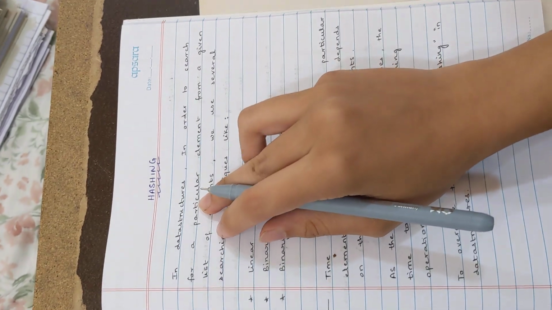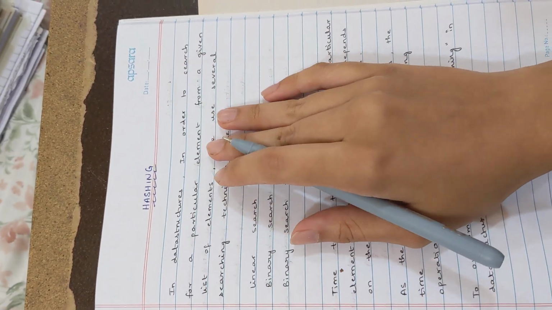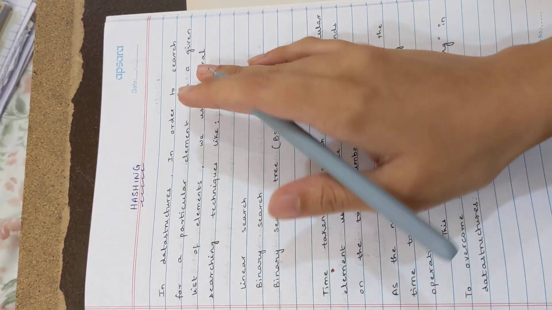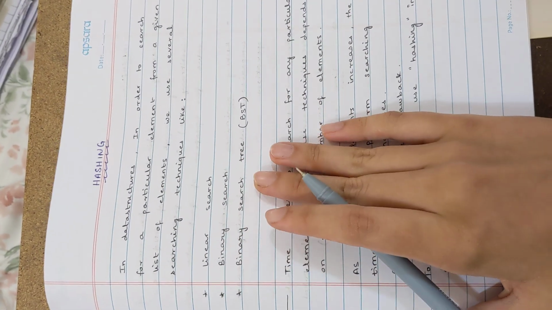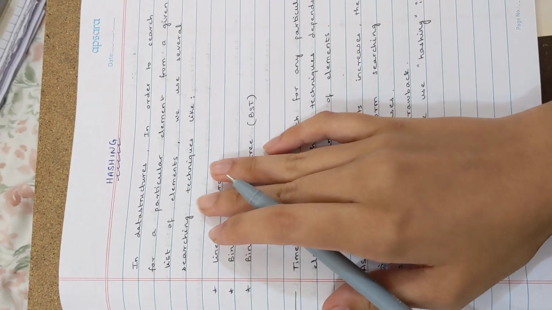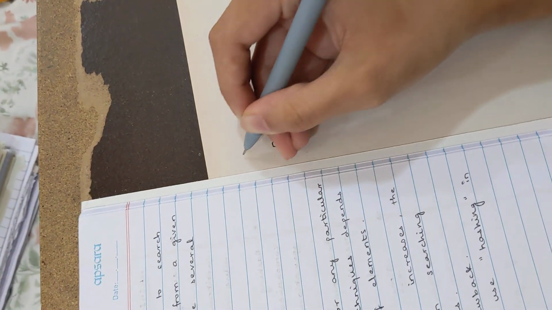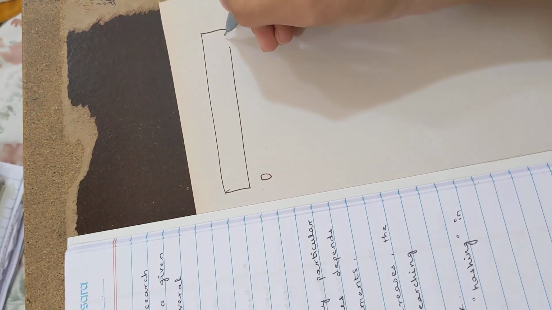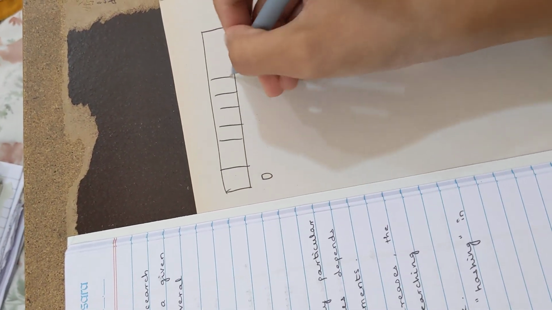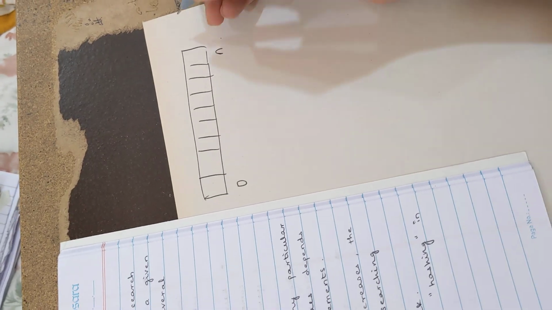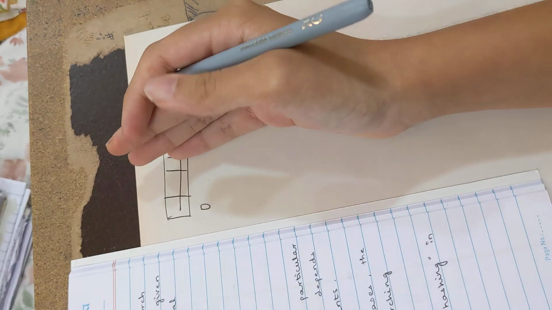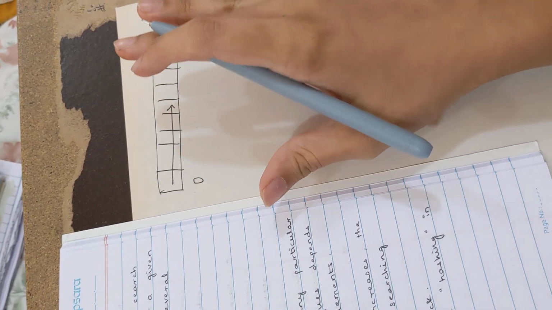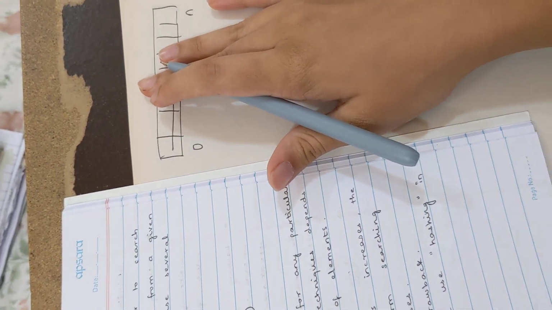In data structures, in order to search for a particular element, we use several searching techniques like linear search and binary search tree. Linear search is like, let's say we have this array with n elements. We go through them one by one, comparing one to the other in order to search for a particular element. That is called linear search.